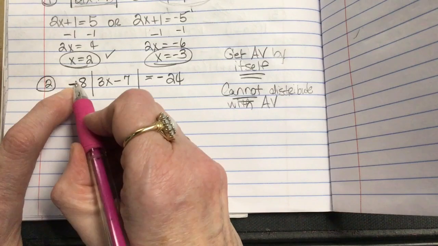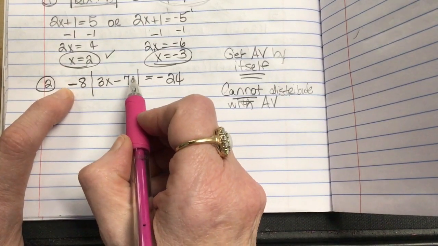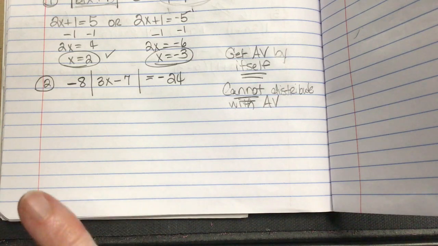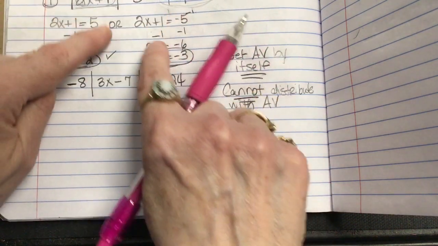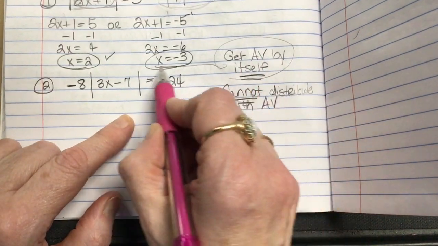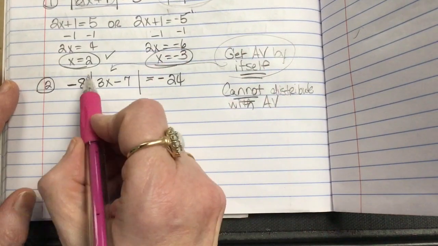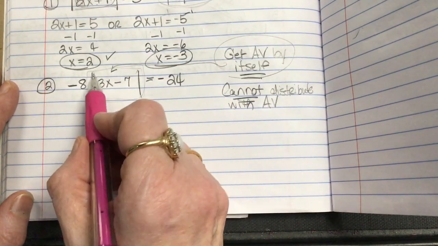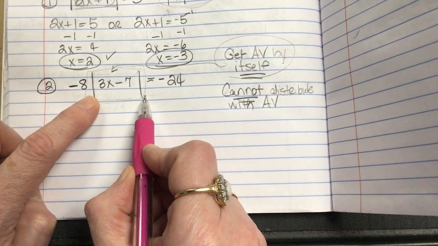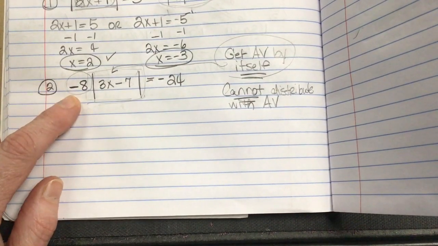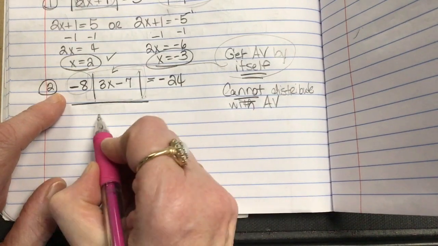What happens if you take this -8 and try to distribute it? It throws it into a totally different situation, like one of the answers will work and one of them won't, simply because of the way it's set up. So the main thing is get your absolute values by themselves. I need this thing right here. I used to make Algebra 1 students take a colored pencil or a highlighter and highlight that. And I'd say, we need to get rid of whatever's attached to it. That's attached by multiplication, so we need to get rid of that by division.